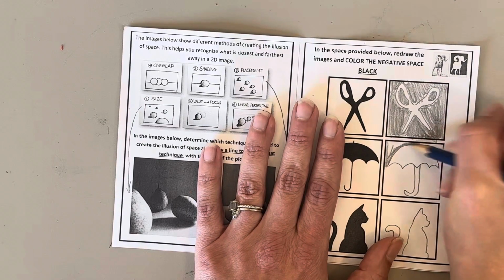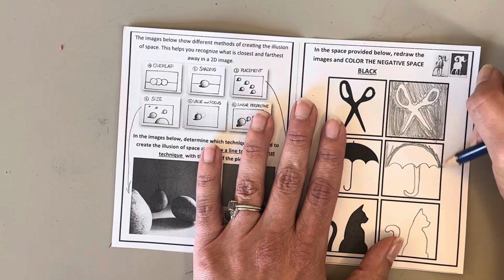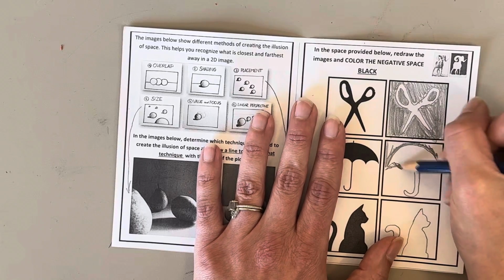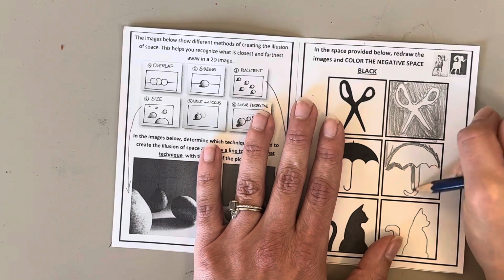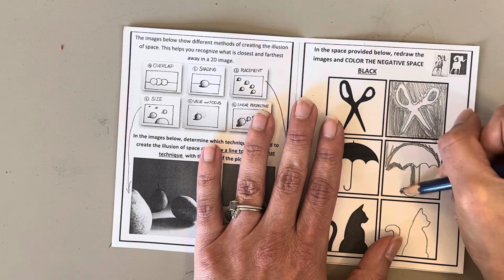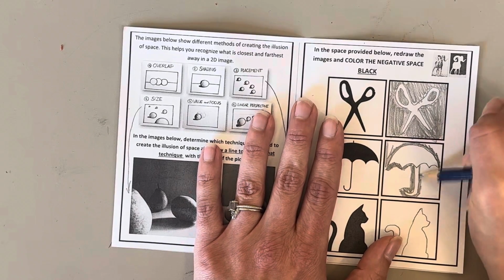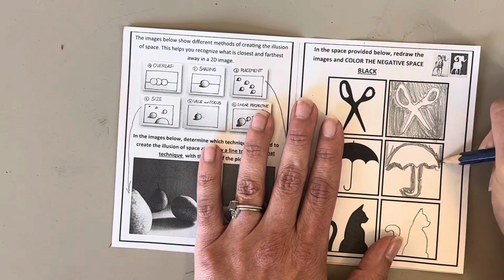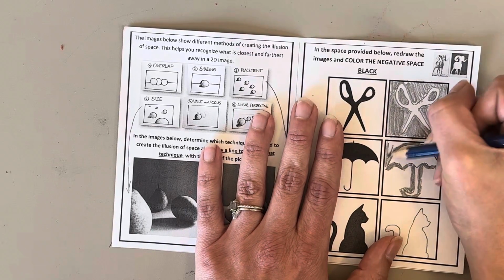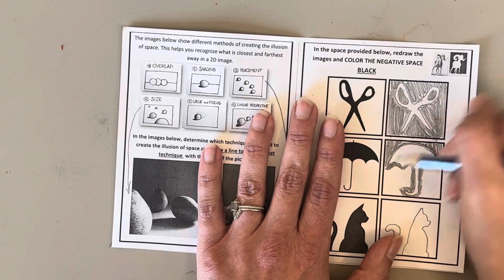Now again, I'm gonna give myself a little border all the way around. All right, and we're gonna give ourselves that border so that we can go through and fill the background very quickly with just like filling lines.